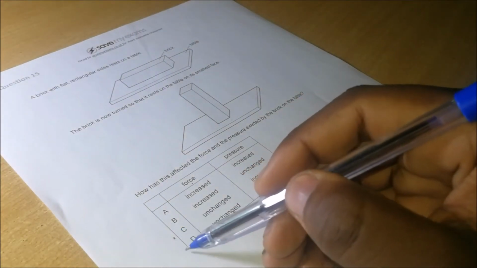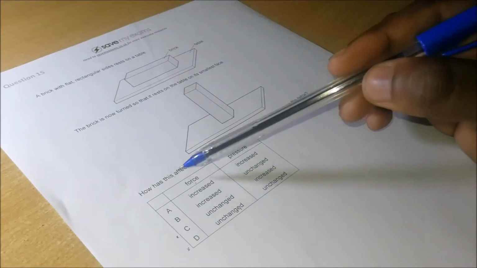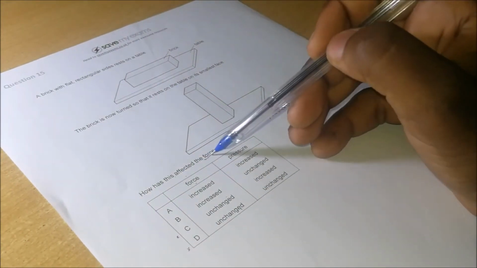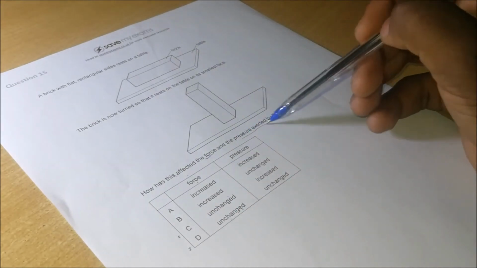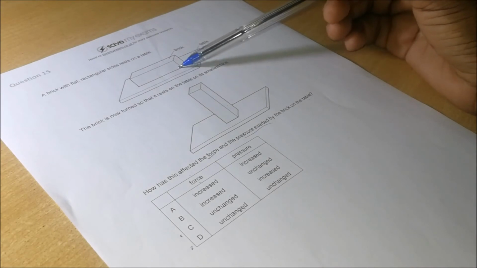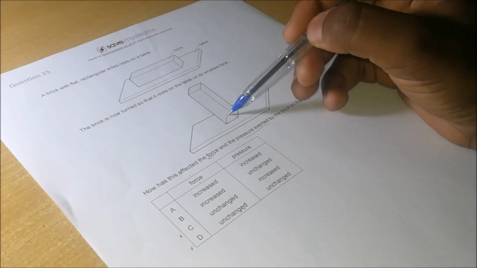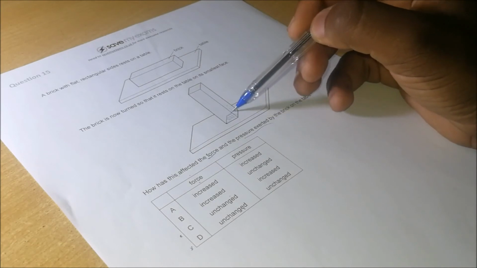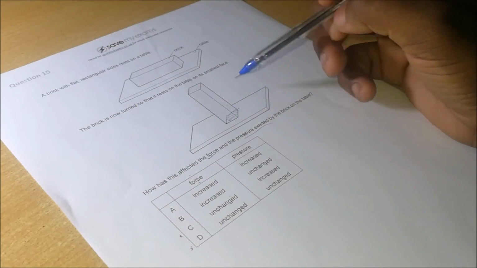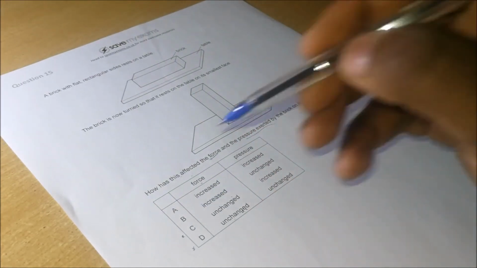So it's either C or D. The force has been unchanged. And then they're saying, how has this affected the force? The force has been unchanged, and then the pressure exerted by the brick on the table. Of course, here the pressure is low. When you turn it like this, there is a small area of contact between the brick and the surface of the table, which means the pressure has increased. So our answer right there is C.